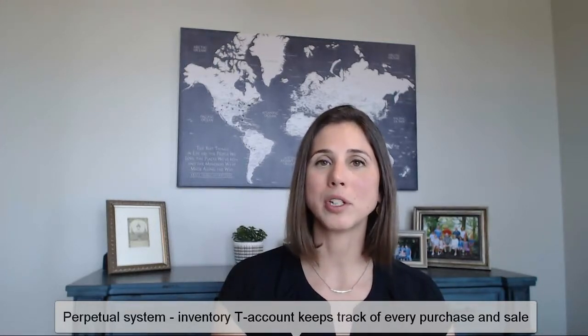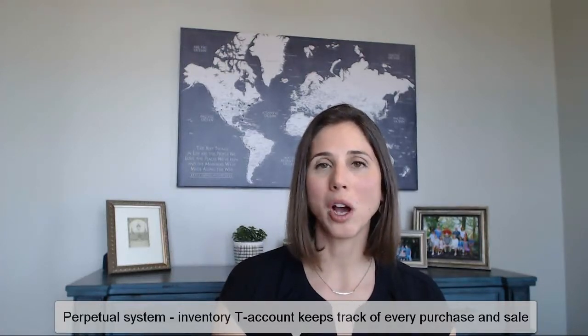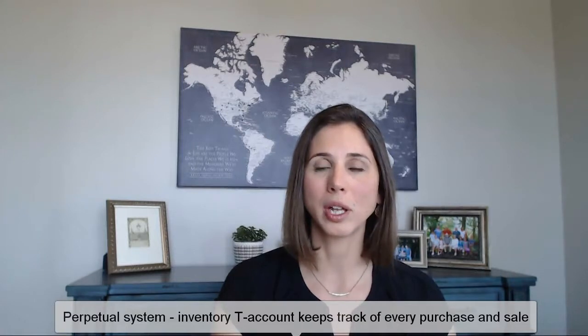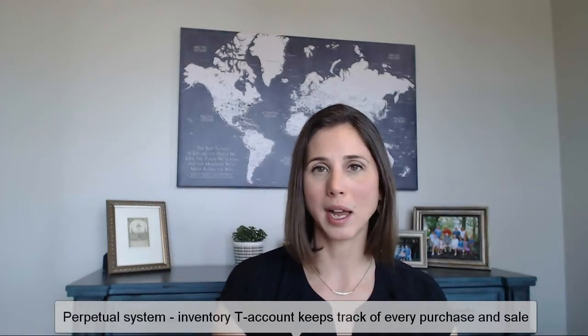Also, every time inventory is sold, the inventory account is decreased, and those costs are moved to cost of goods sold. So at any given point in time, the company can determine what balances are in the inventory account, how many units they have on hand, and what the cost of those units are. That's a lot of great information available for managers and anyone interested in the inventory balances to use for decision-making purposes.